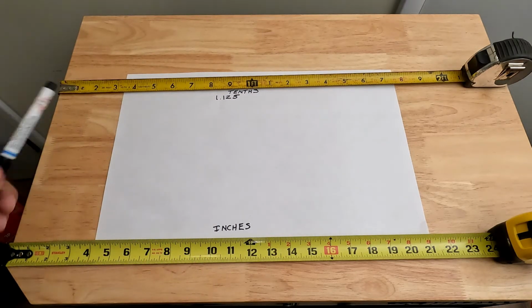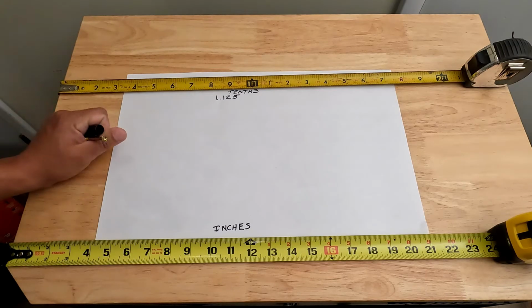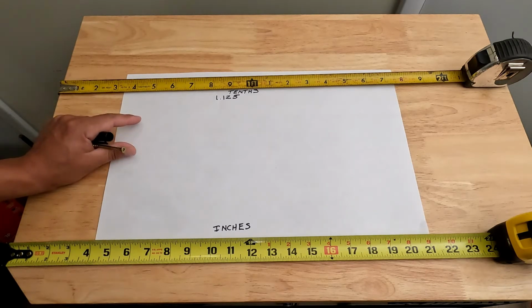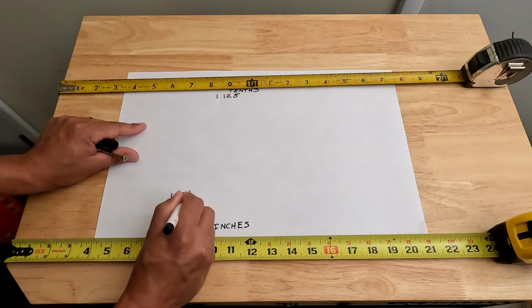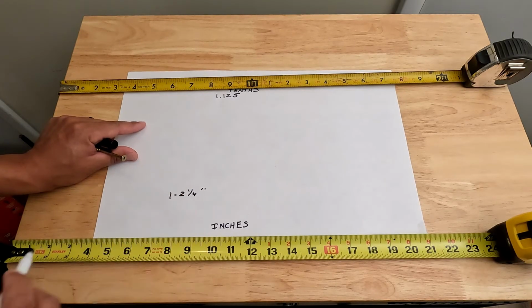So let's say we were given a measurement of 1 foot, 2 1/4 inches. Okay?